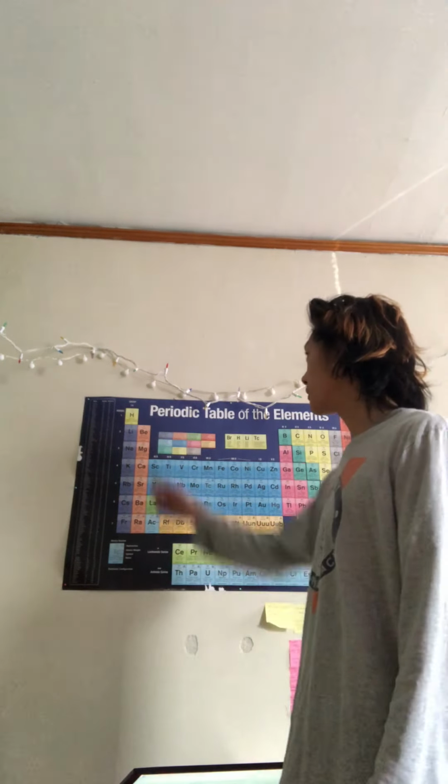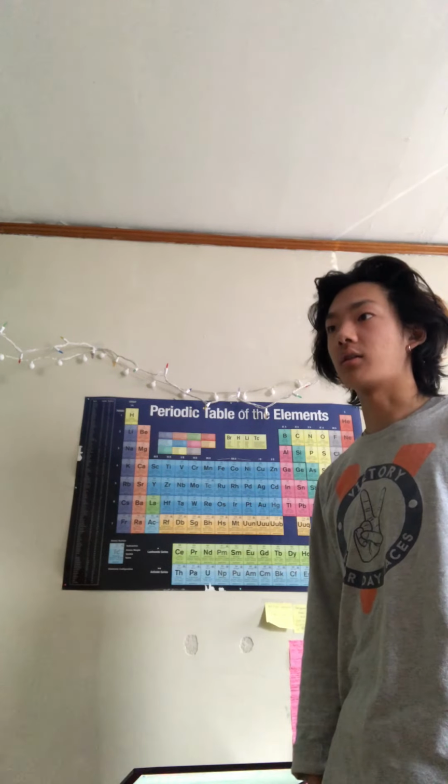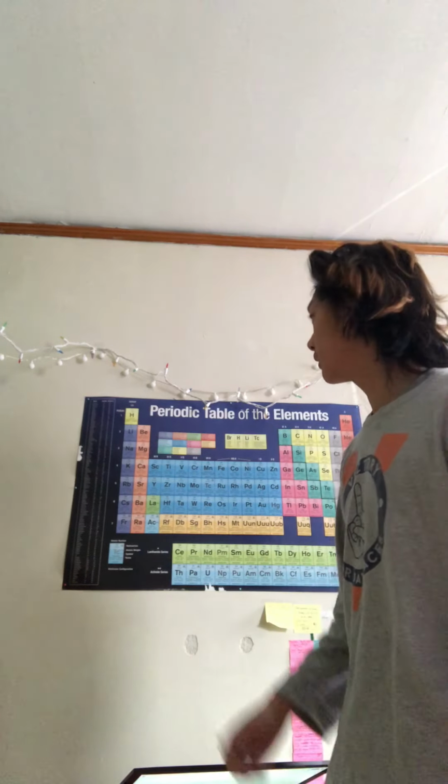So the first group we have is group 1, the alkali metals. Alkali metals are, of course, metals. They're soft, they're shiny, they're very reactive, but the exception in this case would be hydrogen, because it's obviously a gas. And then moving on, we have group 2, which are the alkaline earth metals. They're similar to the alkali metals, except they're a little bit less reactive, because they have 2 electrons occupying their outermost shell.